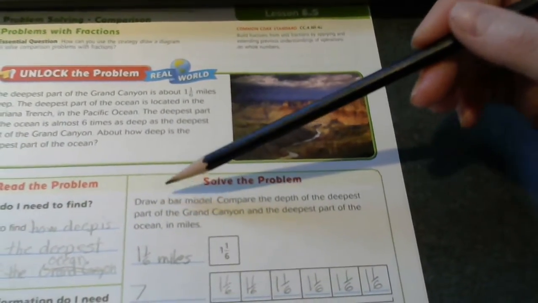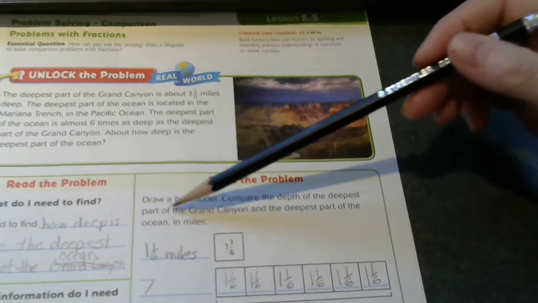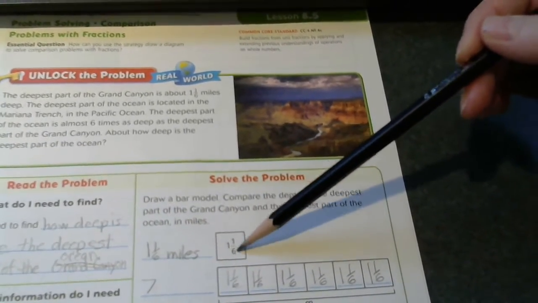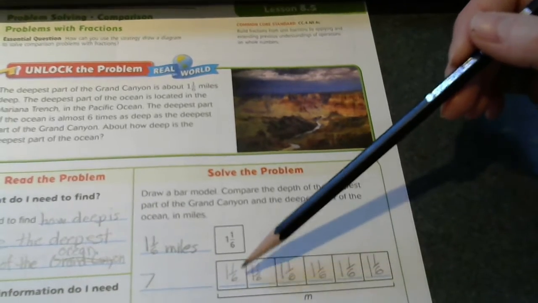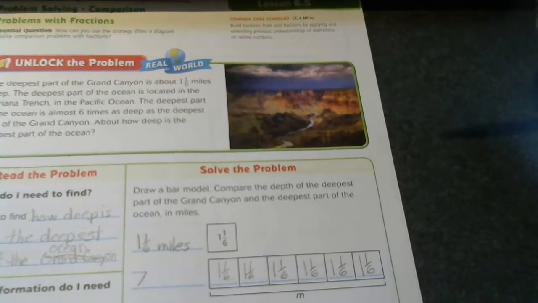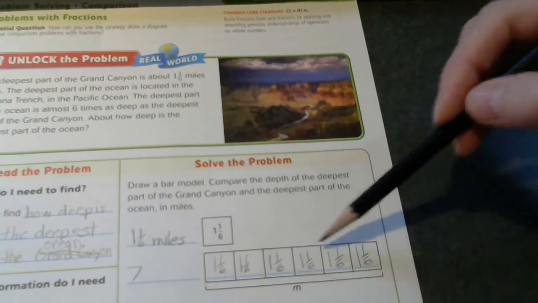So they drew a bar model, and it says compare the depth of the deepest part of the Grand Canyon, that's 1 1/6 miles, to the deepest part of the ocean, and that is 6 times 1 1/6.